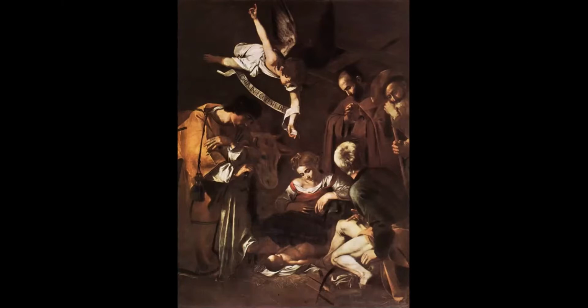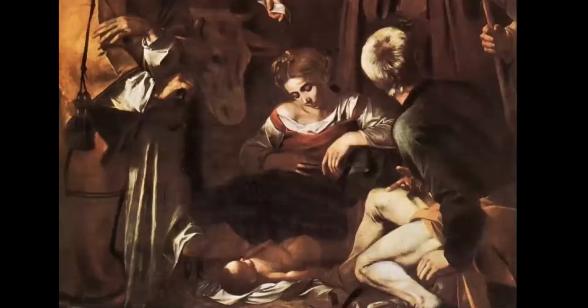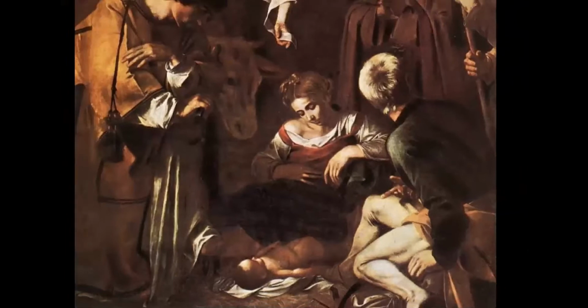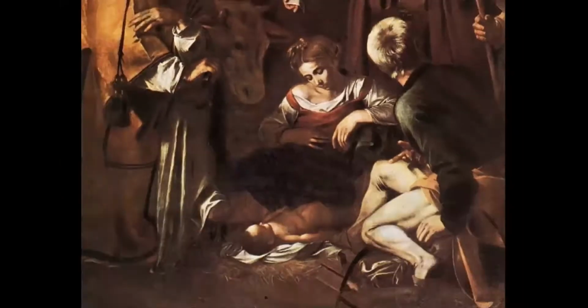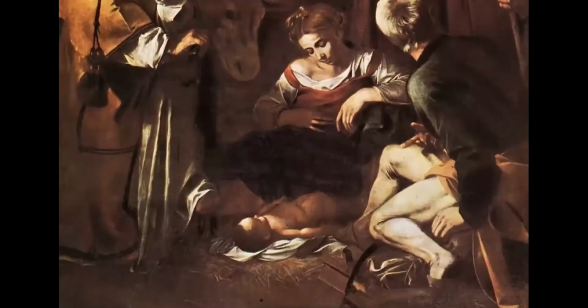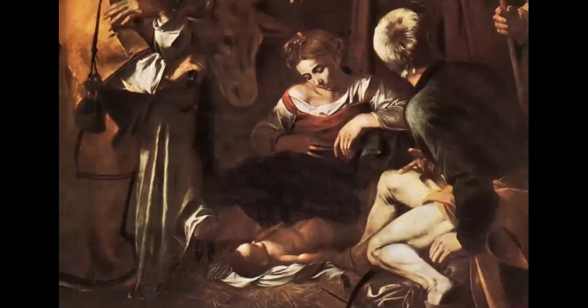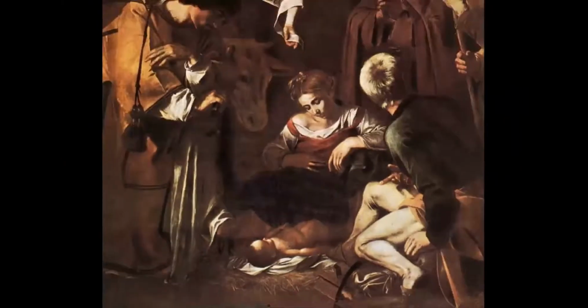So this is a typical image of his, with a very brutal kind of naturalism. As you can see, once again, a baby Jesus is lying on a haystack. Mary is a woman from the lower classes. Caravaggio always caused quite a stir.